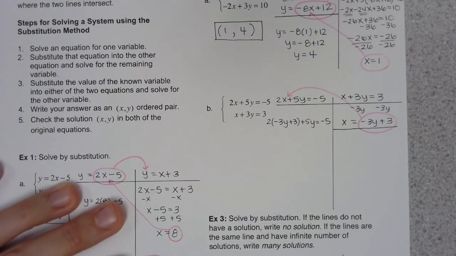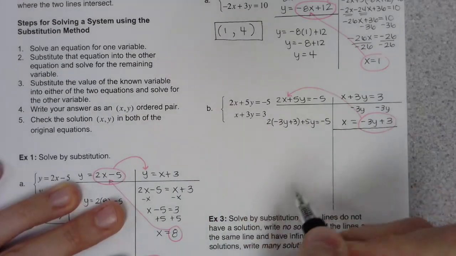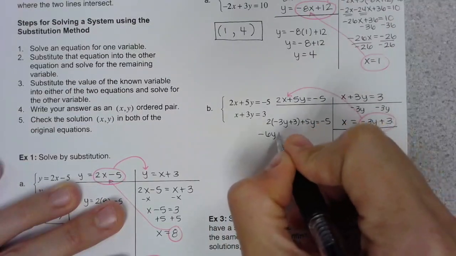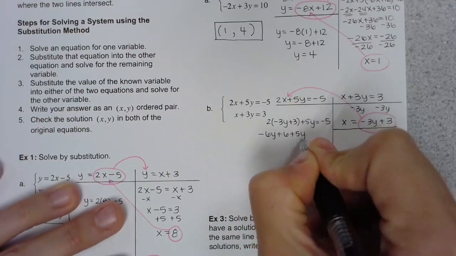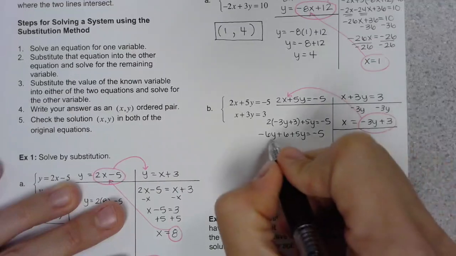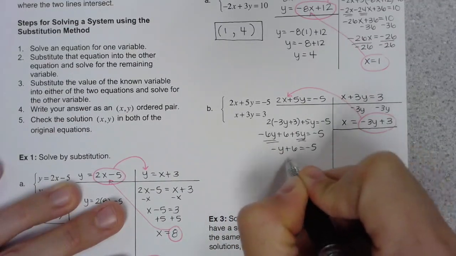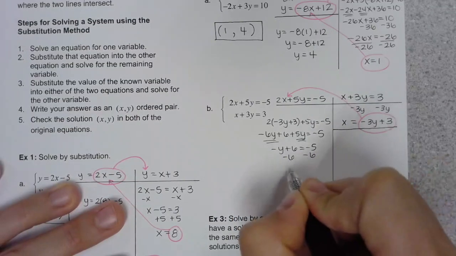And so again, that's what I've done here. I put the negative 3y plus 3 in for where the x was, and now I'm going to solve this equation that just has y's in it to get my answer to the question. Negative 6y plus 6 plus 5y equals negative 5. And so I'll combine like terms. Minus the 6 from both sides.